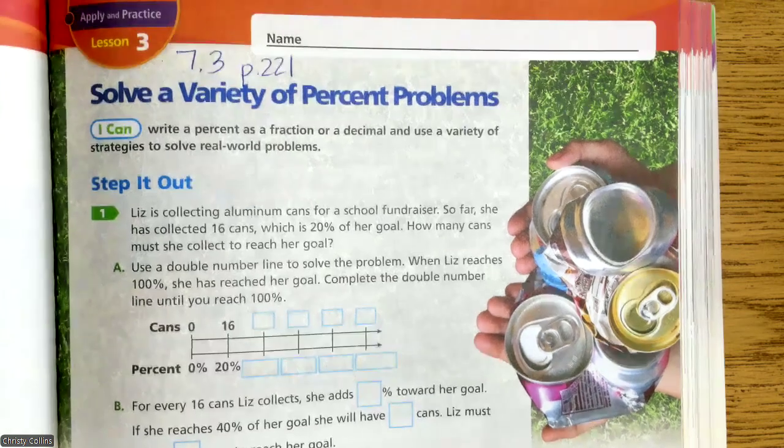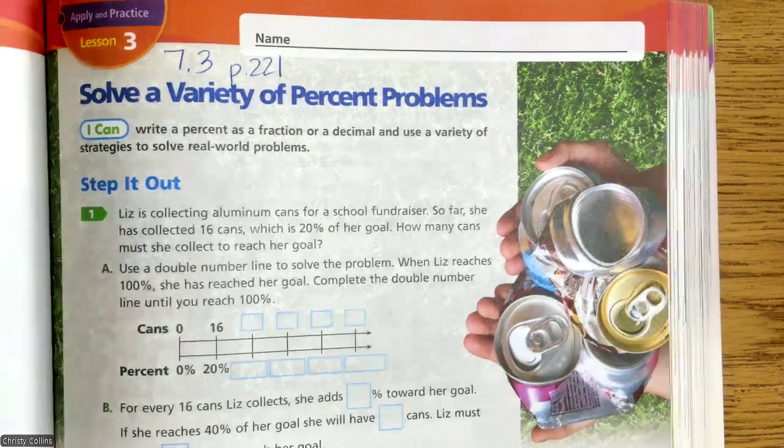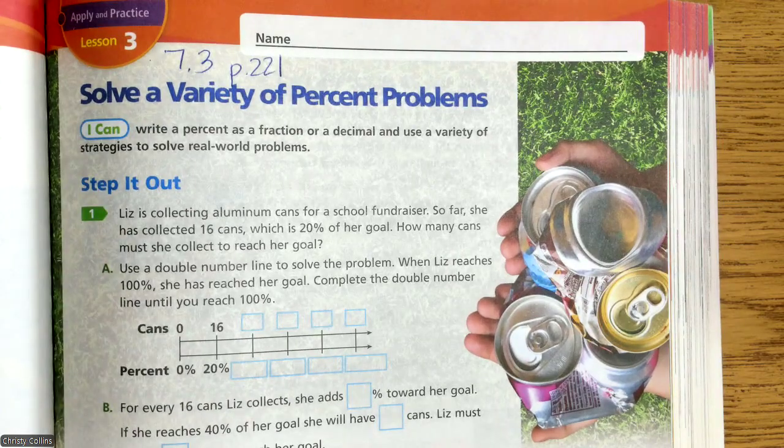Today we are working on lesson 7.3, page 221, solve a variety of percent problems. Right, and the learning target today is I can write a percent as a fraction or a decimal and use a variety of strategies to solve real world problems.